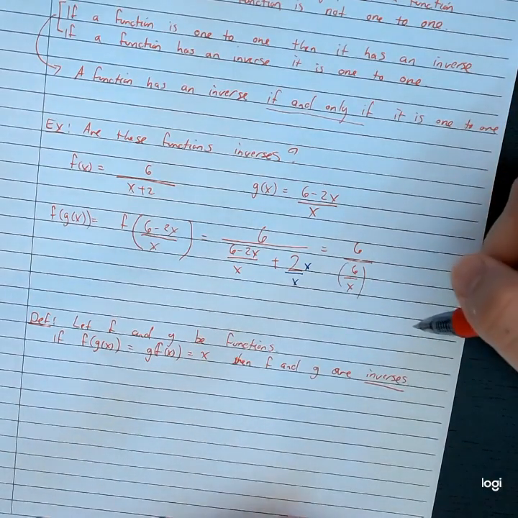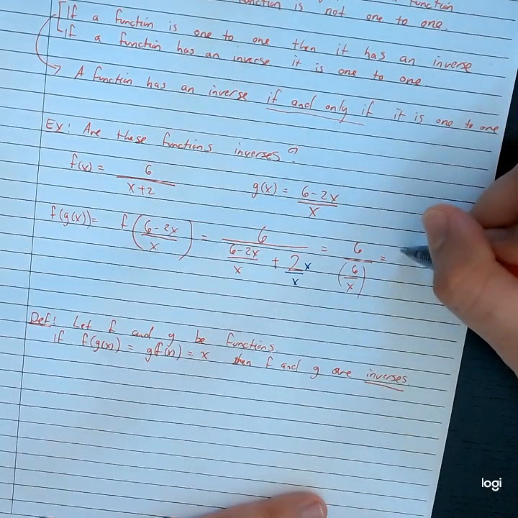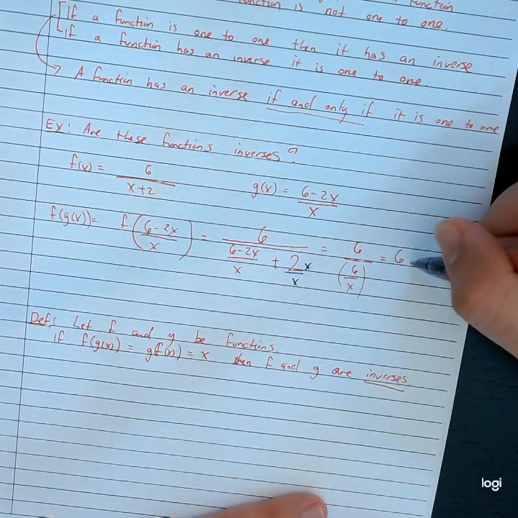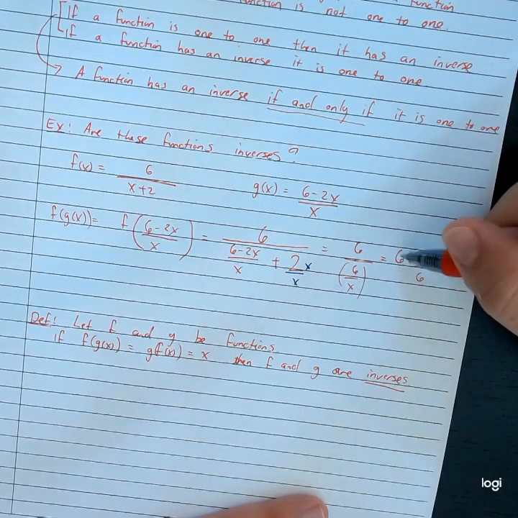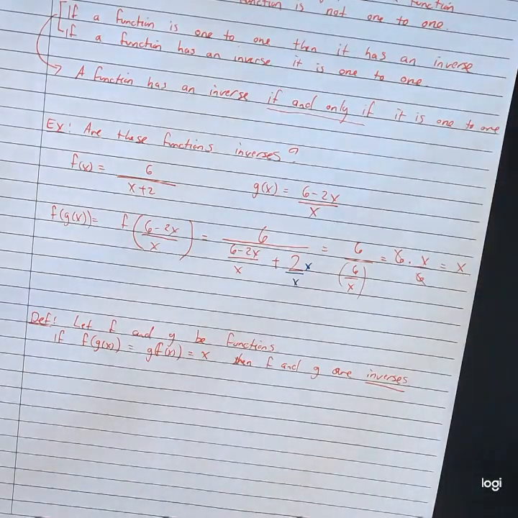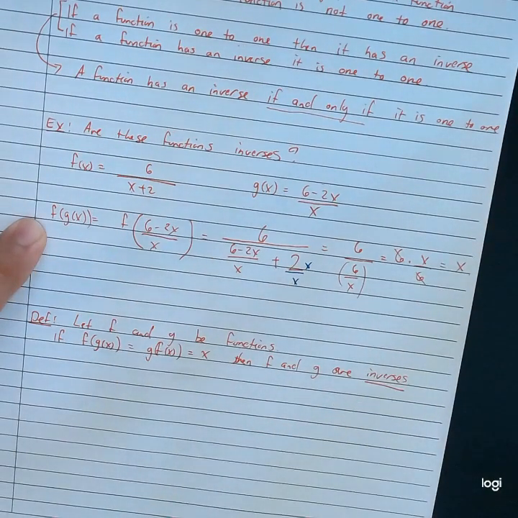Okay? All right, well now, dividing by a fraction is the same as multiplying by the reciprocal. So if I'm going to take 6 and I'm going to divide by 6 over x, that's the same as multiplying by x over 6. And since now these two divide away, I'm left with just x. So if I compose these, I get just x. Well, what happens if I compose them the other way?